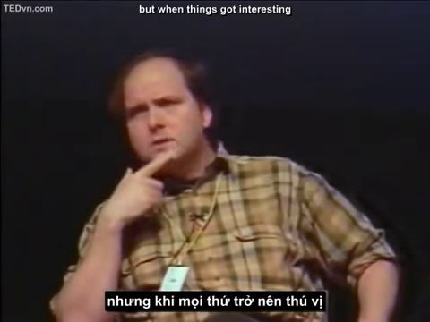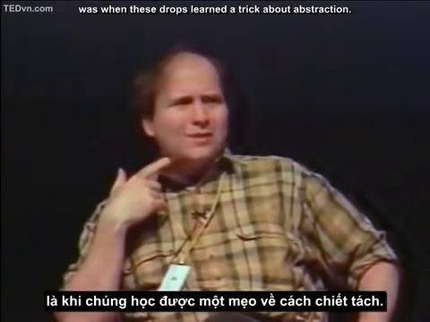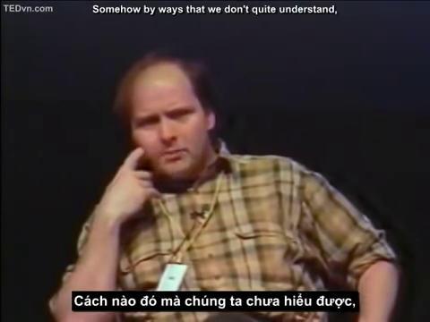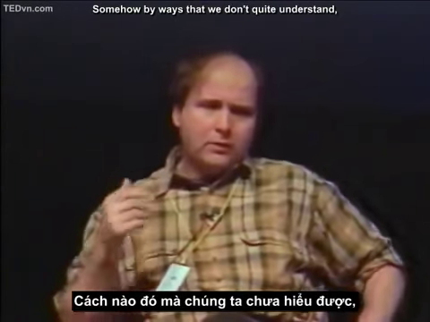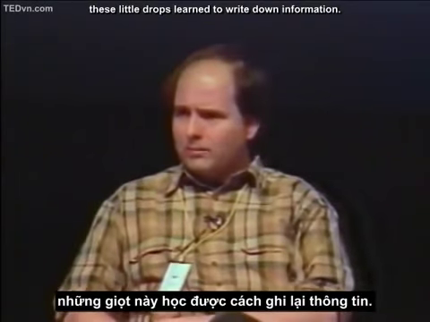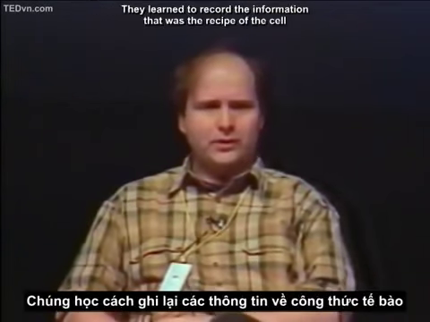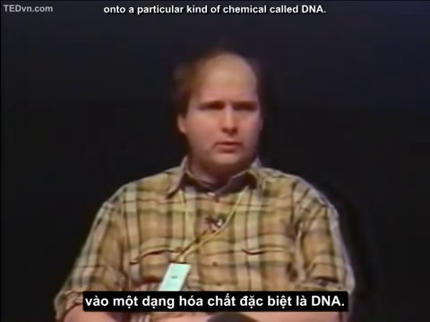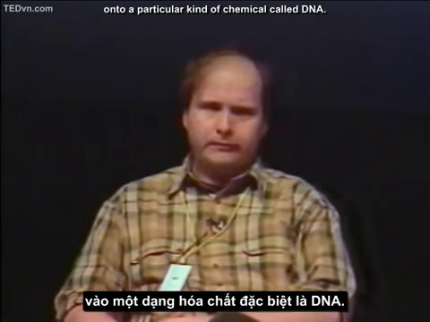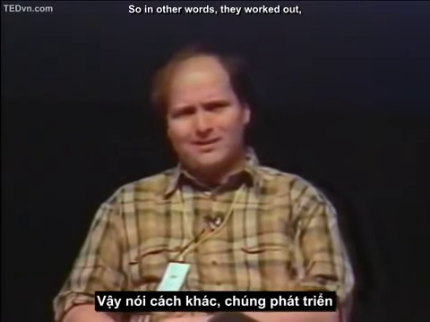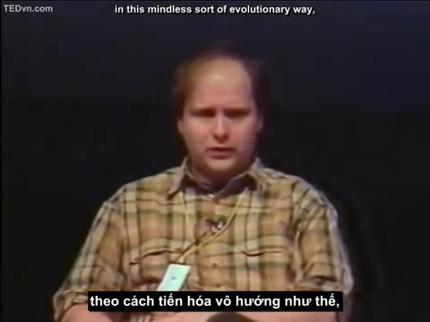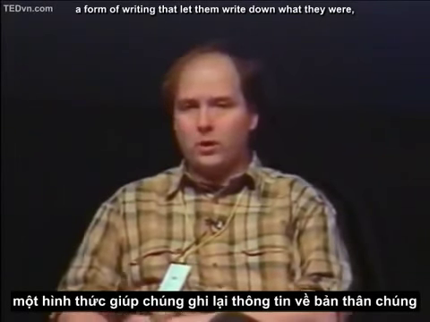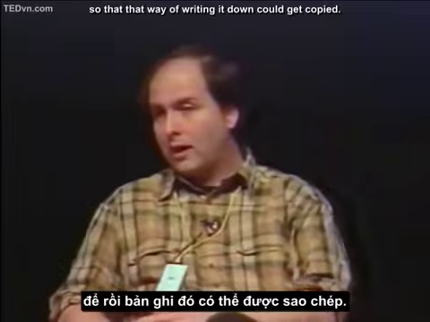But when things got interesting was when these drops learned a trick of abstraction. Somehow, by ways that we don't quite understand, these little drops learned to write down information. They learned to record the information that was the recipe of the cell onto a particular kind of chemical called DNA. So in other words, they worked out, in this sort of mindless evolutionary way, a form of writing that let them write down what they were, so that that way of writing it down could get copied.